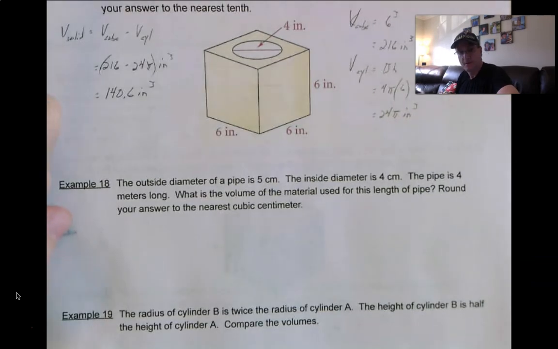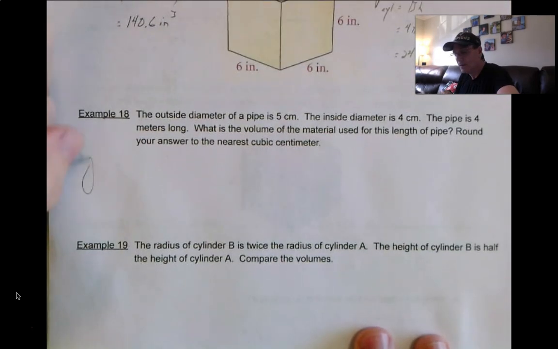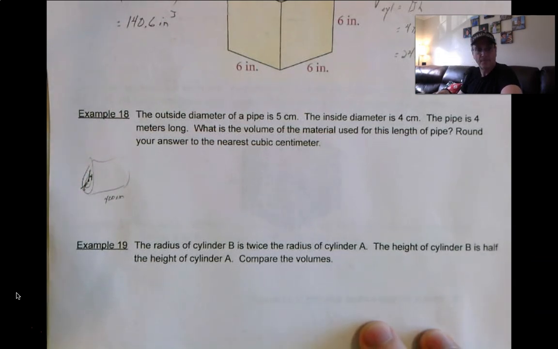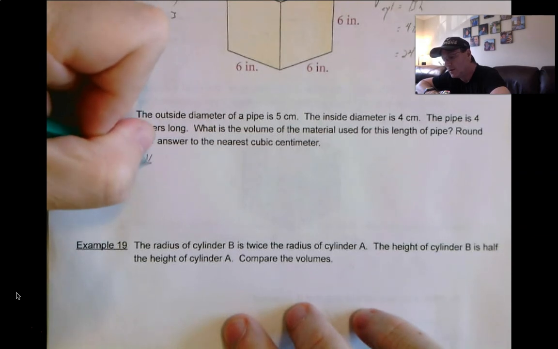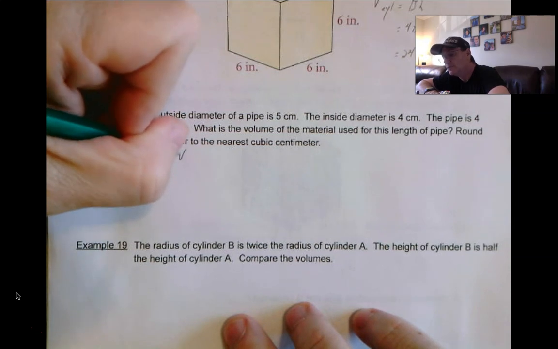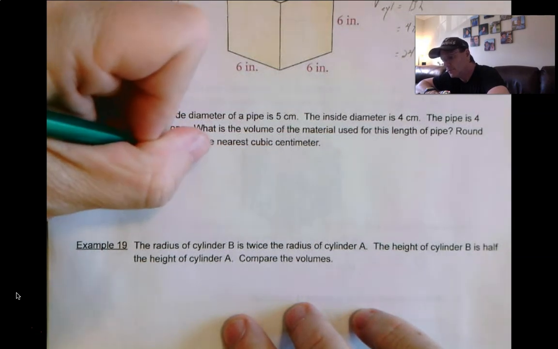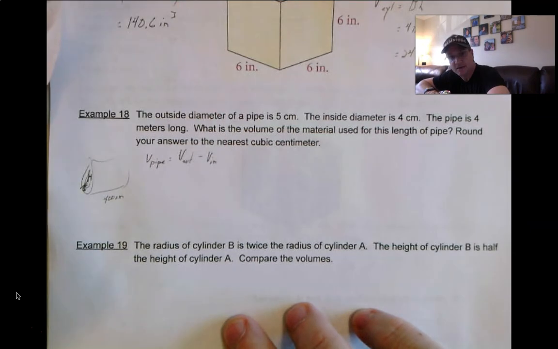So, centimeters, 5 and 4. So 5 there. Everything else is the same. So the volume of the pipe is equal to the volume of the outside minus the volume of the inside pipe.